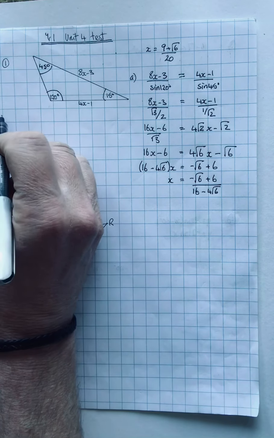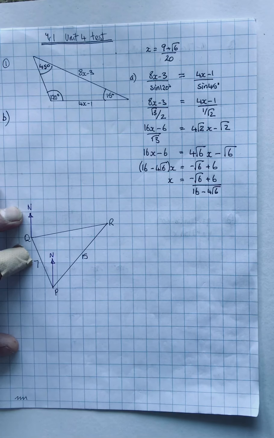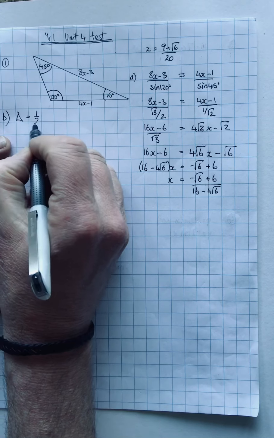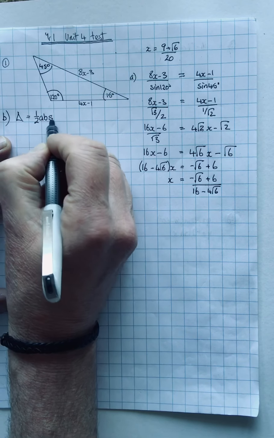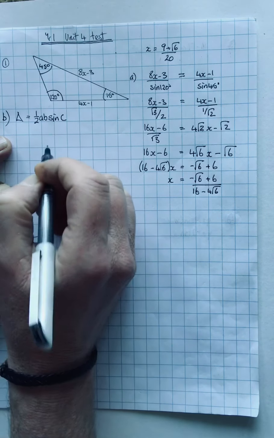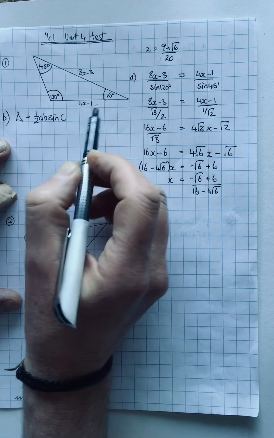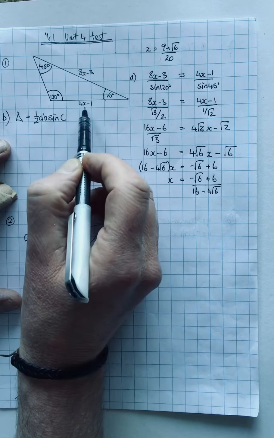That was part A. Part B is to find the exact area, given the answer to 2 decimal places. Well, the area of a triangle is half ab sine C. This angle here has to be between those two sides. Well, these are the two sides that I've got.